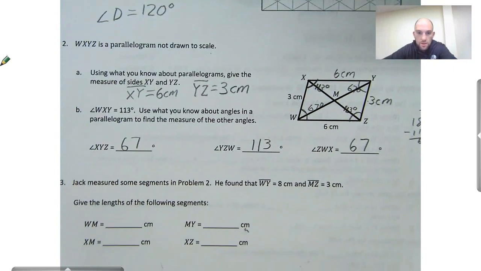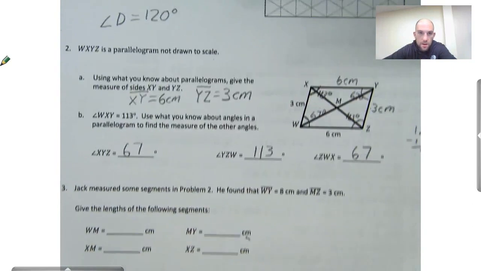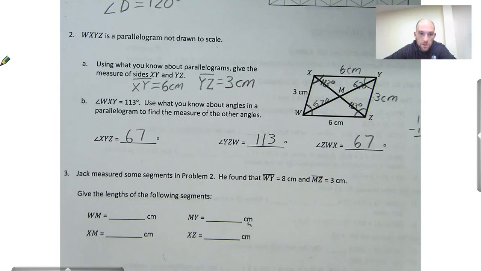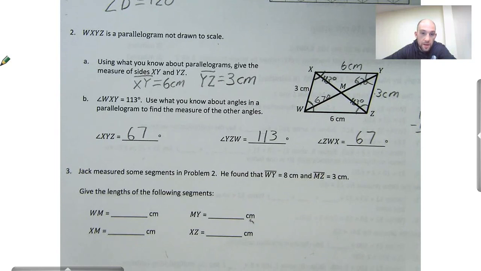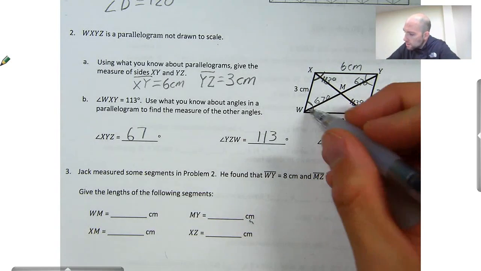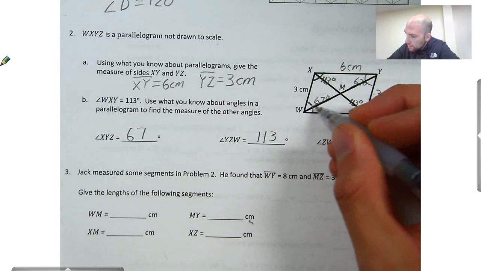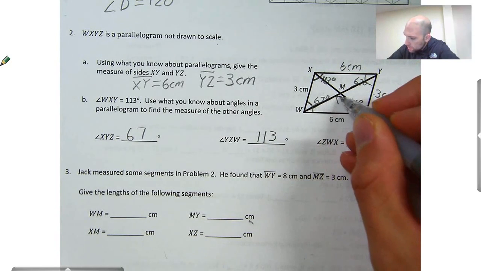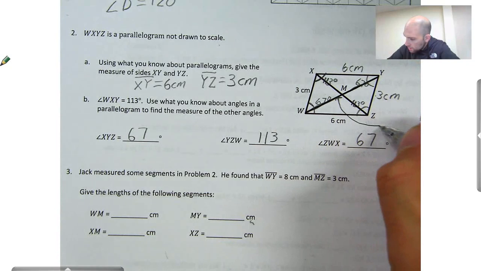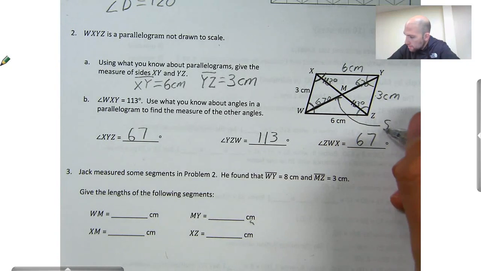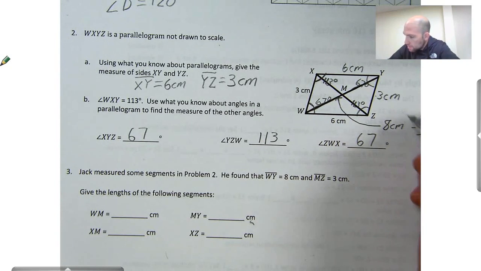Now, number 3 is going to use the same parallelogram that we used in number 2. It says, Jack measured some segments in problem 2, and he found that WY equals 8 centimeters. So that's this whole line right here. I'm going to draw an arrow out here. This is 8 centimeters.